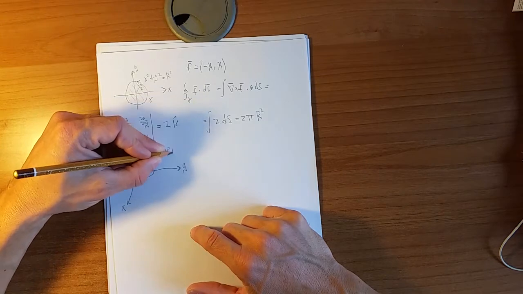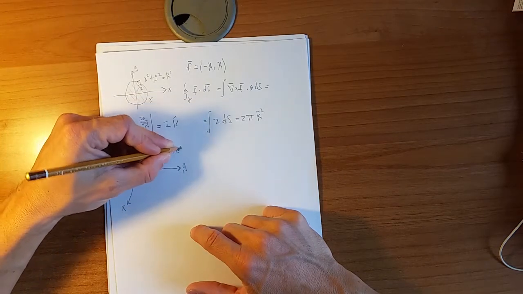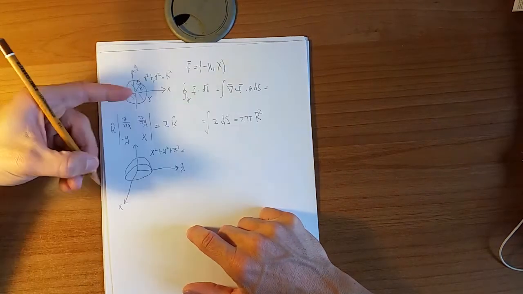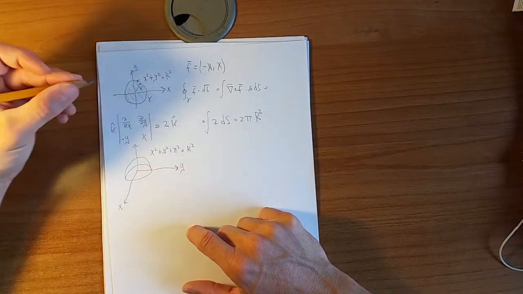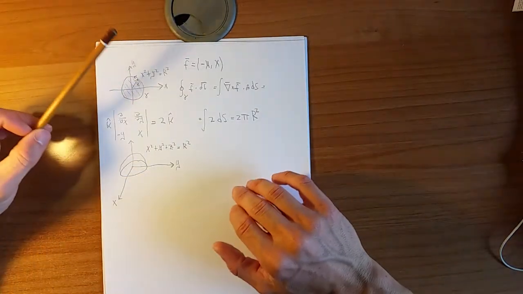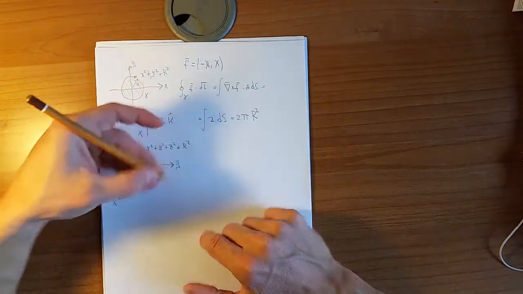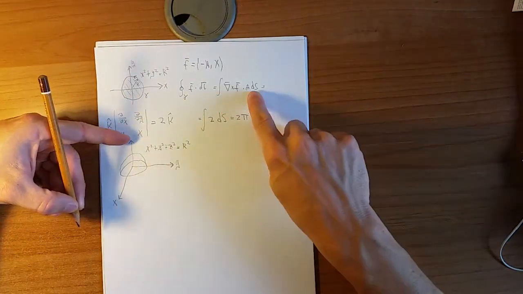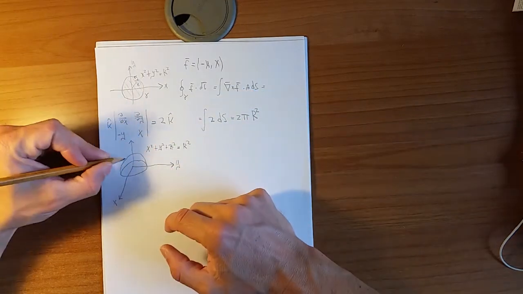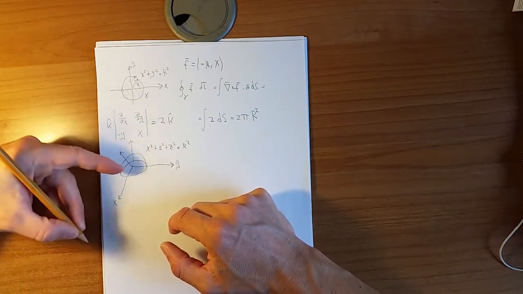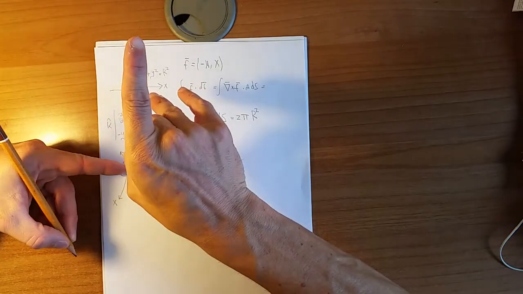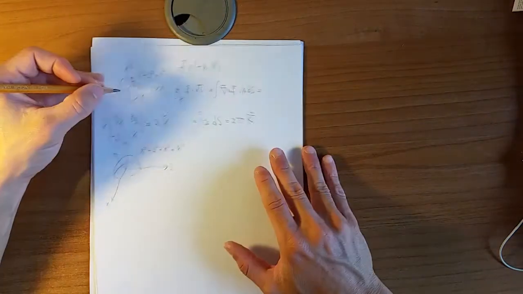x squared plus y squared plus z squared is equal to r squared, the radius squared of the sphere. And what we need to do is to compute the surface integral in this case over this surface. So this is the same formula right here, but we need to find n, the normal to the sphere. What is the normal to the sphere? Well, the normal to the sphere is pointing along the radius direction. It's a radial direction, right?